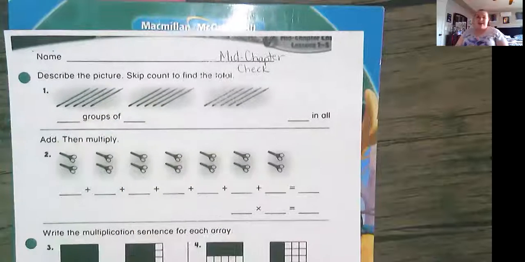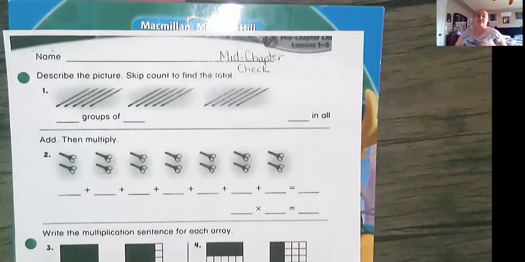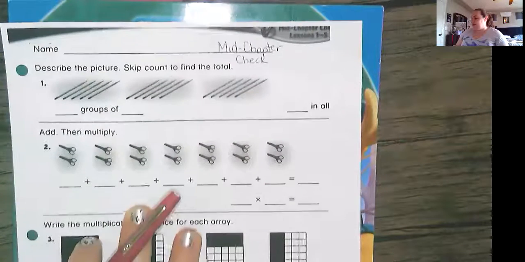So first of all, I always encourage you to write your name and number at the top. As we come back to school next year, as you're in the classroom, you'll need to be in the habit of doing that. So it's good to train your brain to continue to do that.